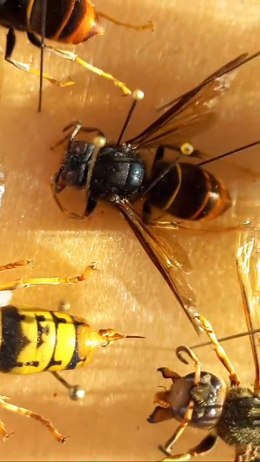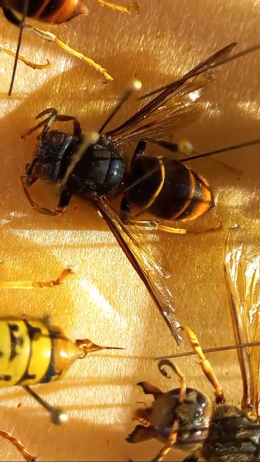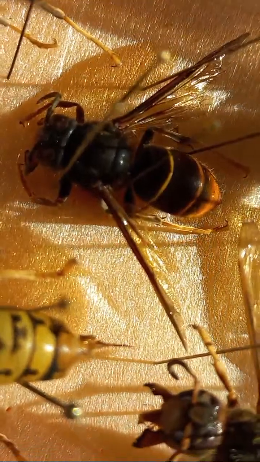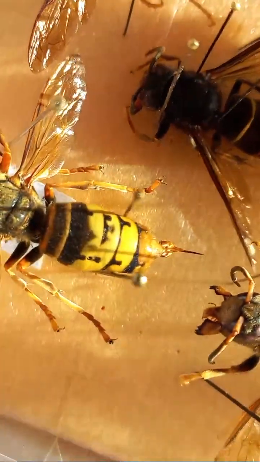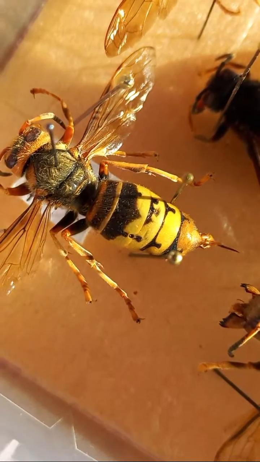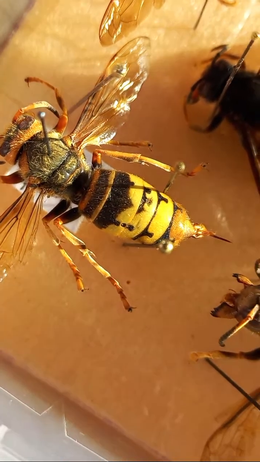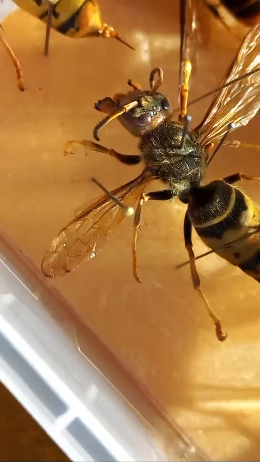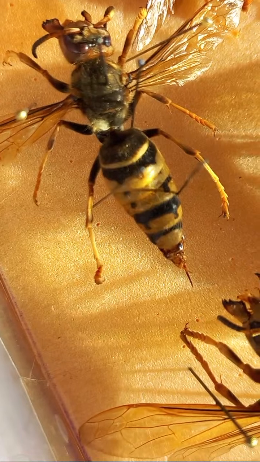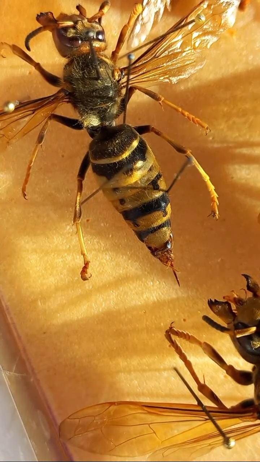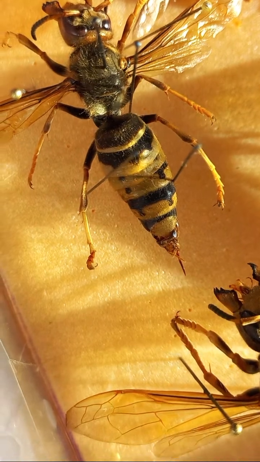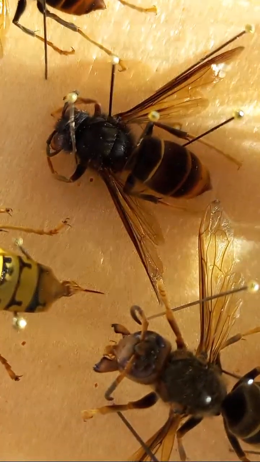So this is Vespa velutina nigrothorax subspecies with black thorax. You can recognize nigrothorax. And this is another species, European hornet. Size even the same or bigger, because here I have only small workers.